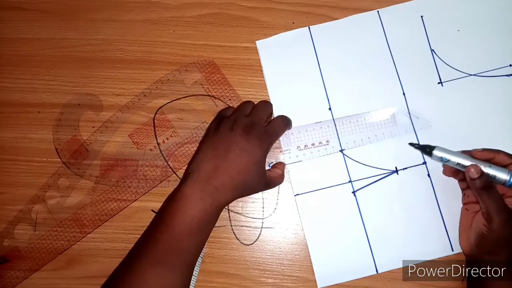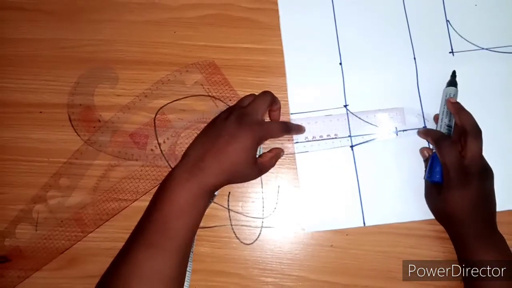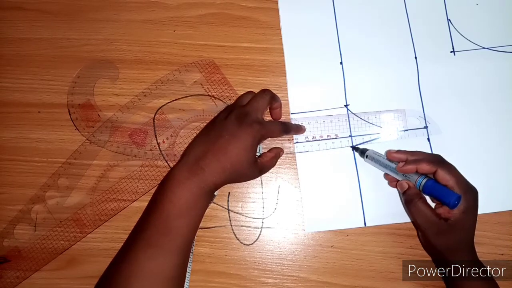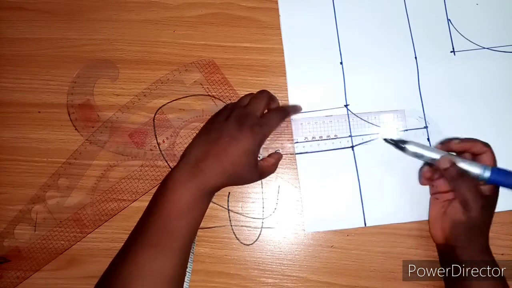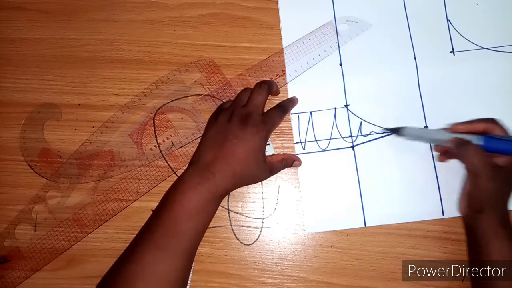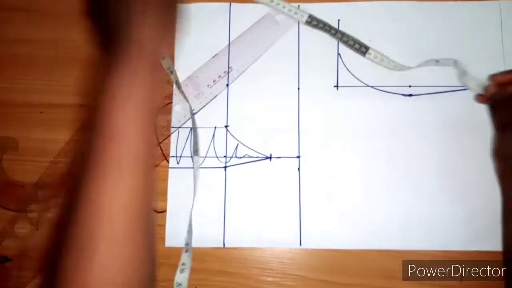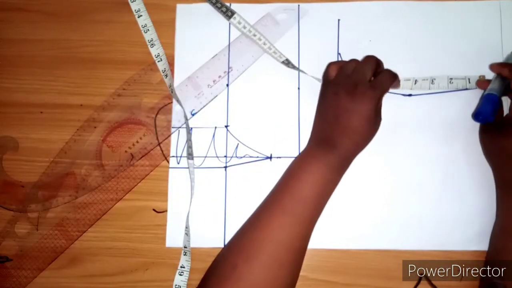The same thing, I'll roll it down. On this other side, I will also roll it down. So that means all this pattern is going out.